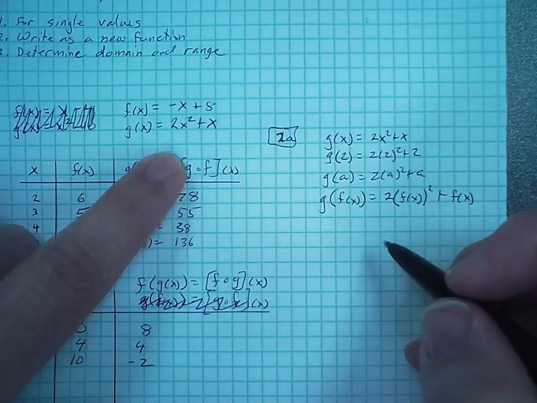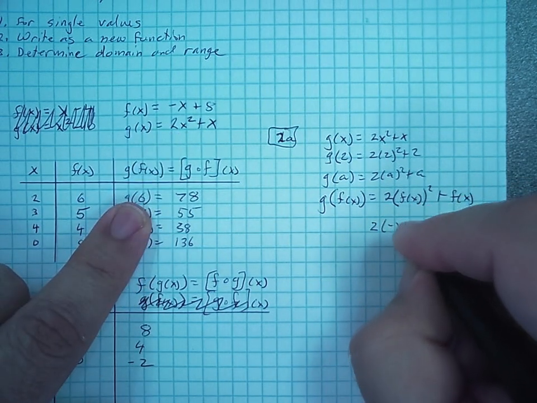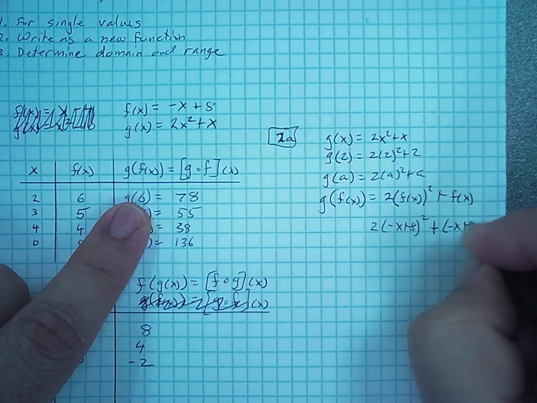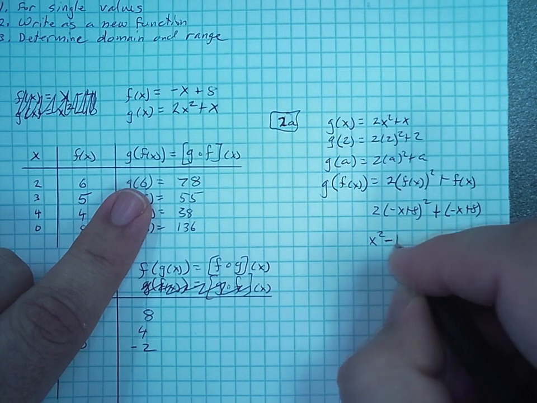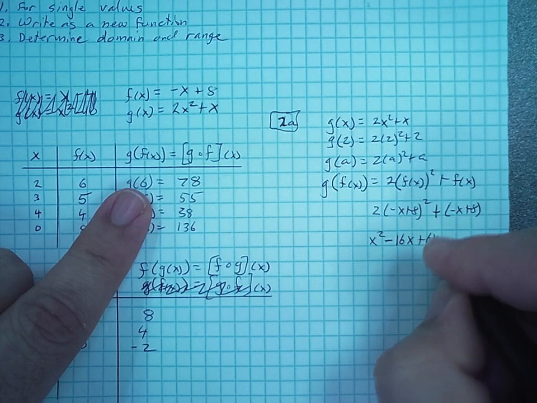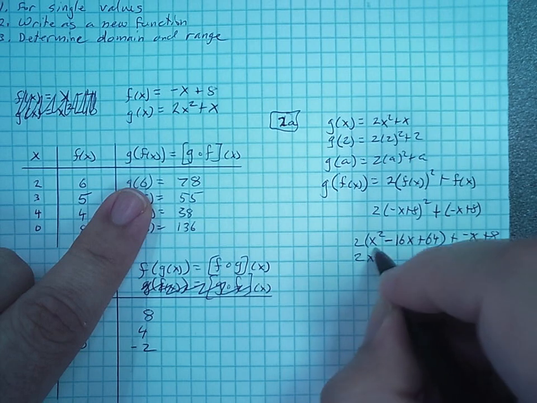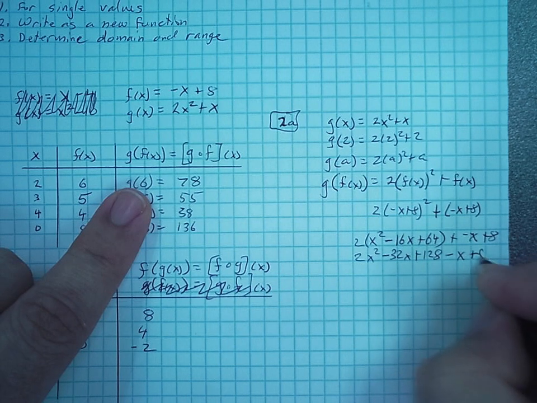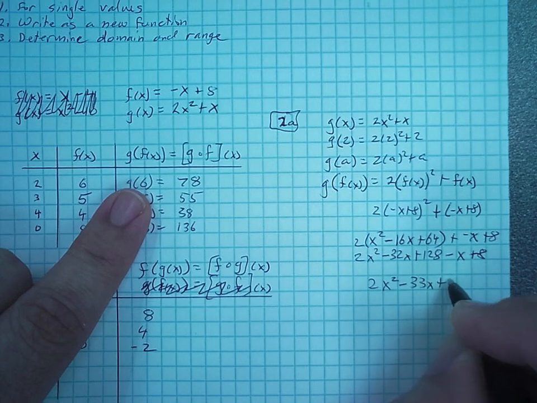It is more complicated, though, because f of x is negative x plus 8. So negative 2 times negative x plus 8 squared plus negative x plus 8. If I expand that square, that's x squared, negative 8 times 2, which is negative 16x, and 64 times 2, plus negative x plus 8. So that's 2x squared minus 32x plus 128 minus x plus 8, or 2x squared minus 33x plus 136.